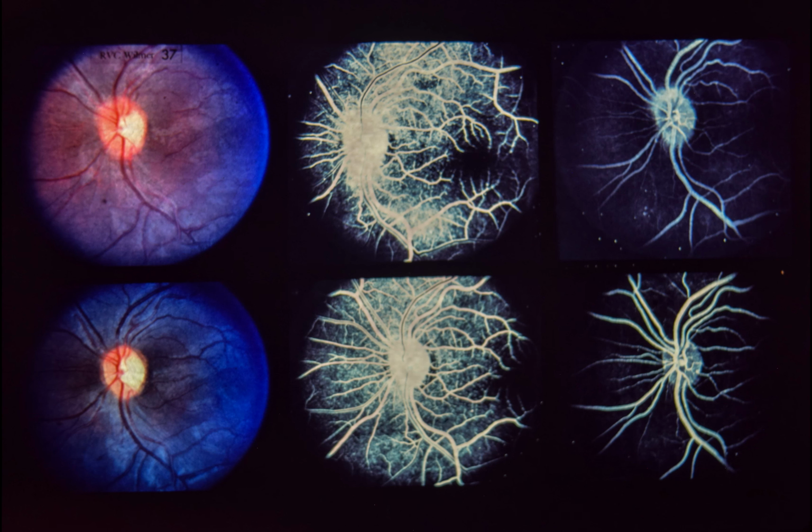Upper left. The left optic disc is mildly hyperemic and edematous with blurring of the margin. Upper center. The fluorescein angiogram shows prominent superficial disc capillaries. Upper right. 10 minutes after injection, dye leakage from the optic disc is evident. The right optic disc had a similar appearance. Chloramphenicol was discontinued immediately, and the patient was treated empirically with large doses of parenteral vitamin B12 and oral B-complex vitamins. Visual acuity rapidly improved in both eyes.